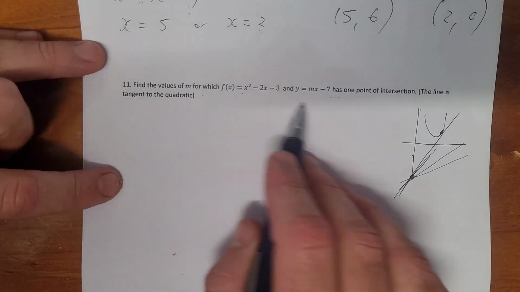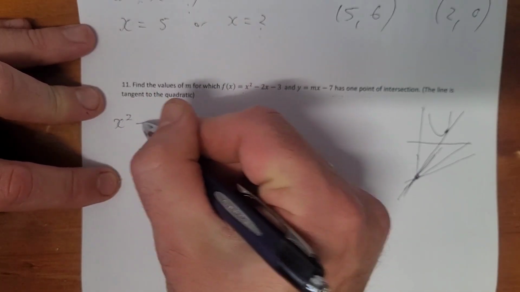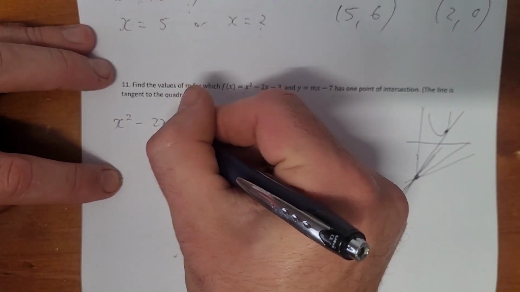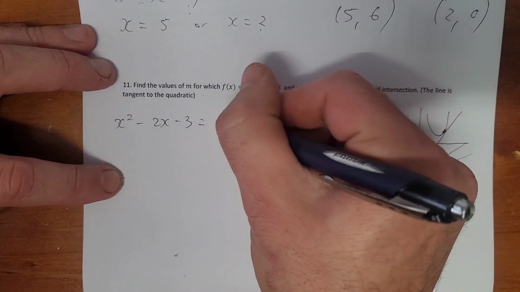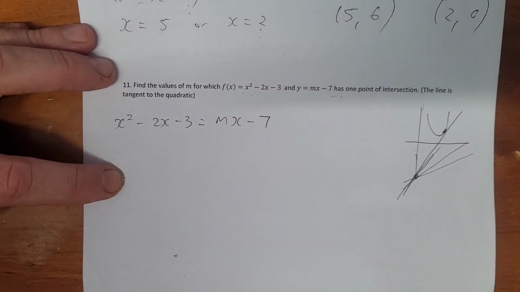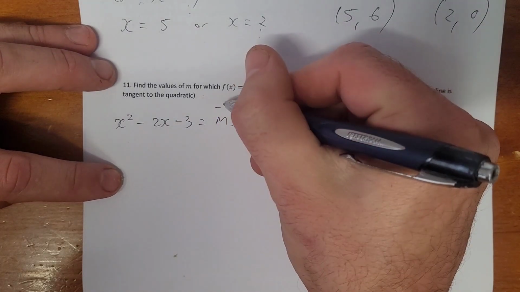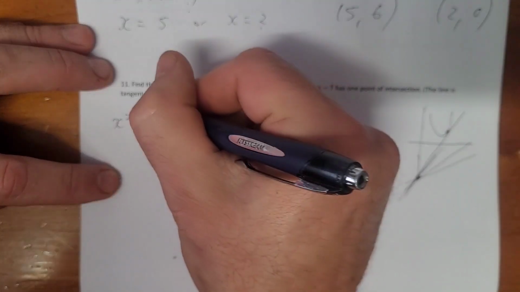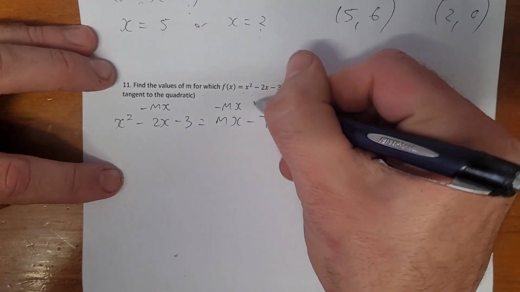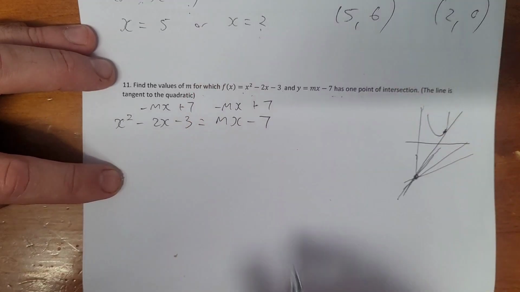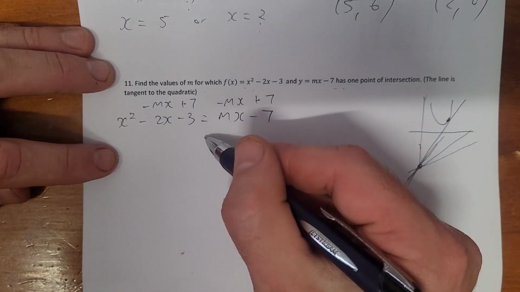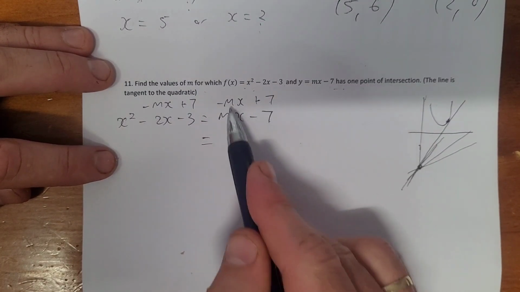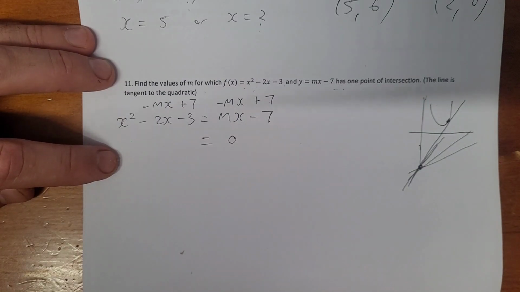So we're going to start by doing exactly what we did. We're going to equate the two functions. x squared take 2x take 3 equals the line, mx take 7. Now we're going to take away mx from both sides and plus 7 to both sides. Now, what that's going to do is on the right-hand side, it's going to give us the 0, right? 7 take 7, minus mx plus mx. So we've got the 0 there.